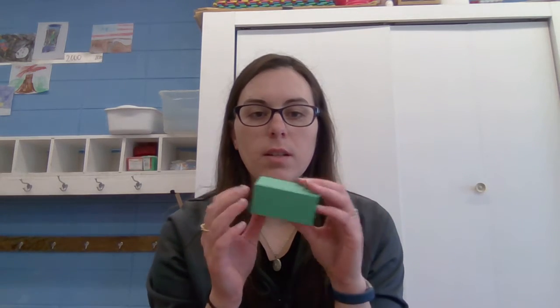So I'm going to go across this worksheet and talk about each of these kinds of 3D shapes. Another word for these 3D shapes is geometric solids. They're actually solid. So that's just another word for these.